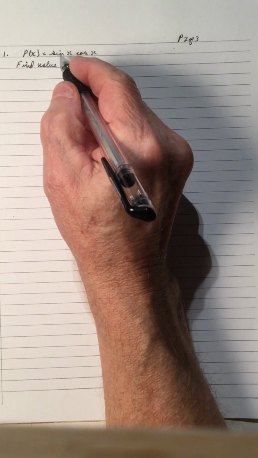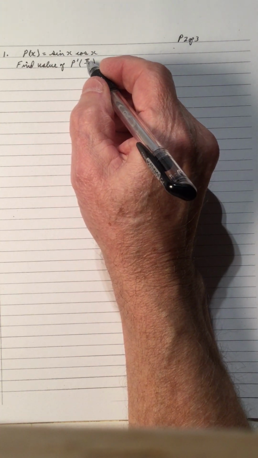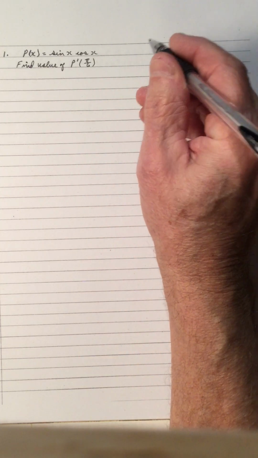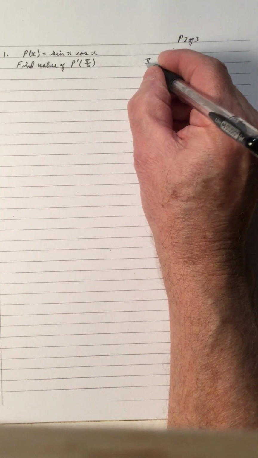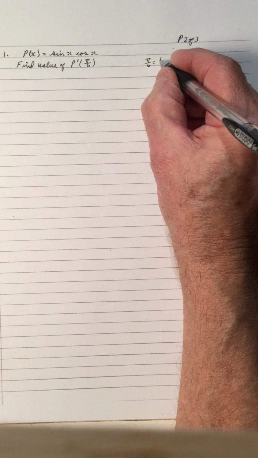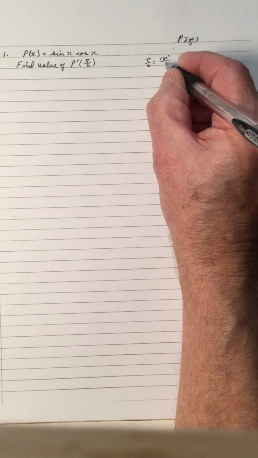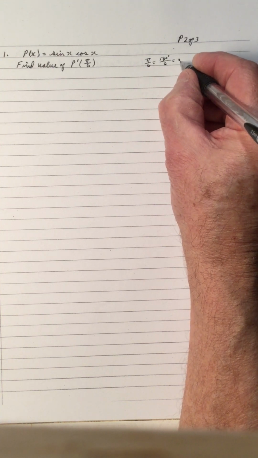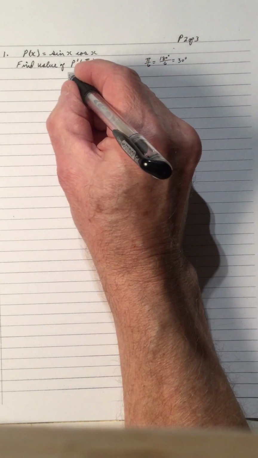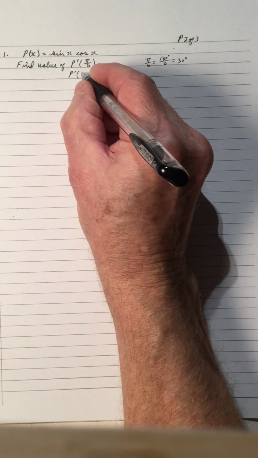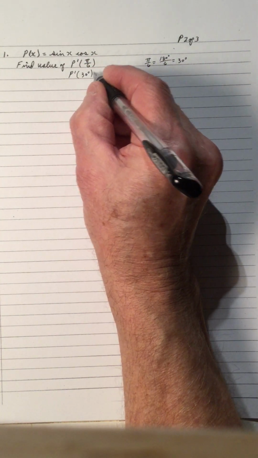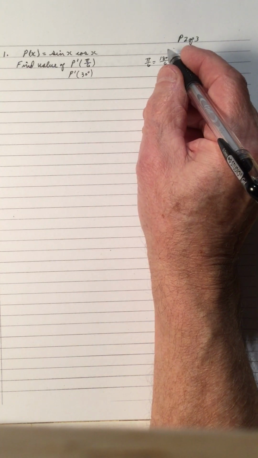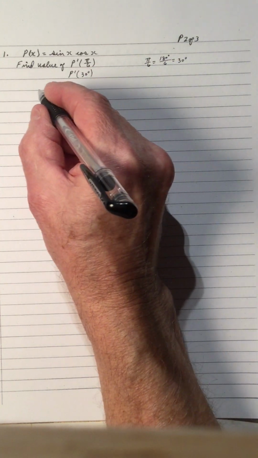Number 1, P of x equals sine x cos x. Find the value of P prime of pi over 6. Well, first of all, pi is equivalent to 180 degrees, so pi over 6 is the same as 30 degrees. So that's P prime of 30 degrees. I look at degrees instead of radians. And P prime is the derivative.